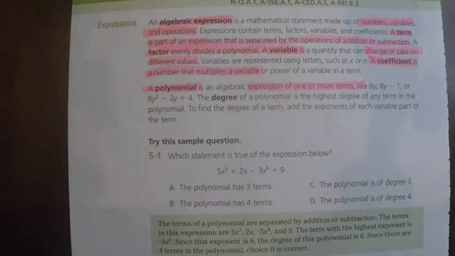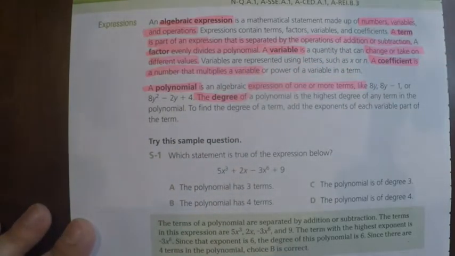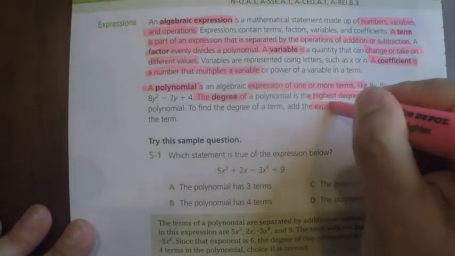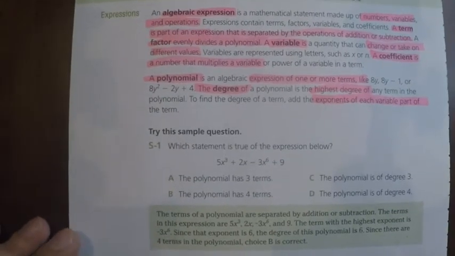The degree of a polynomial is the highest degree of any term in the polynomial. And when we're talking about the degree, right, we're talking about the exponents of each variable part of the term. So the exponents of each variable part of the term.